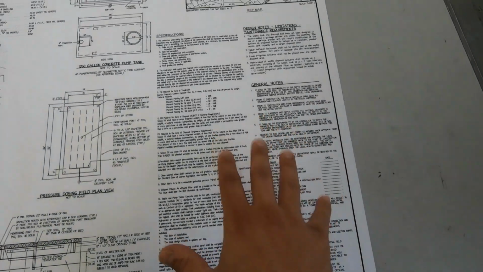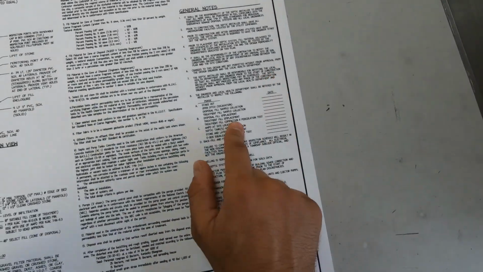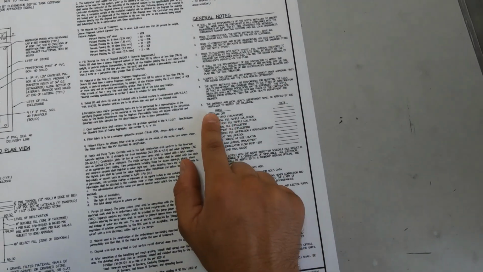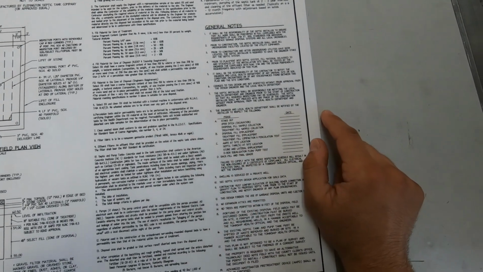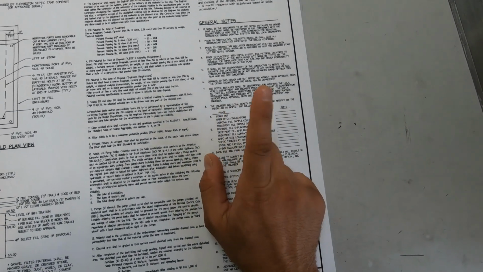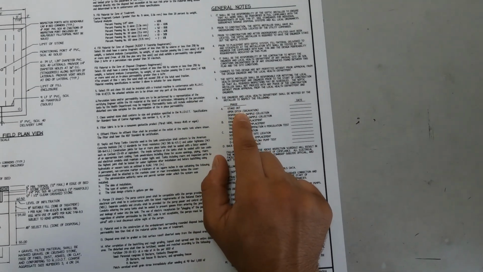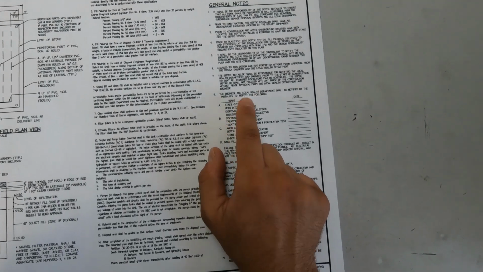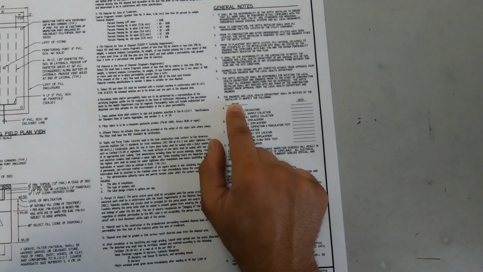But the important part of all of this note area is the inspection phase right here, all right? So it says, the engineer and local health department shall be notified by the installer to inspect the following: stakeout, open ditch, disposal fill sample collection, right? All of these things we need to inspect.